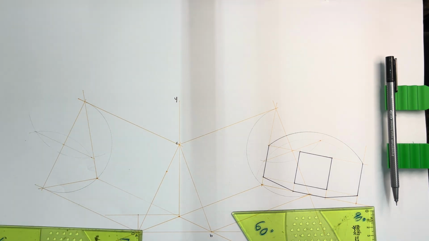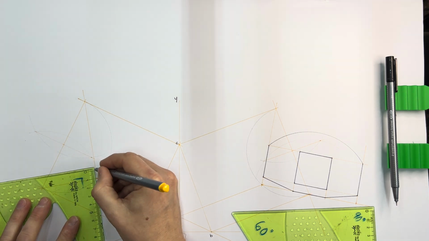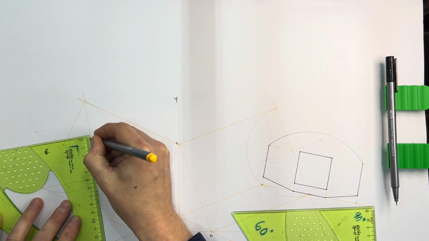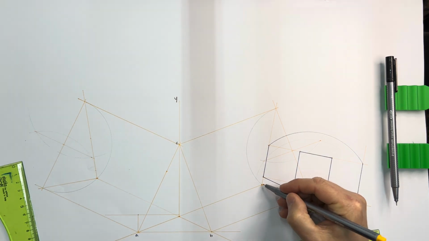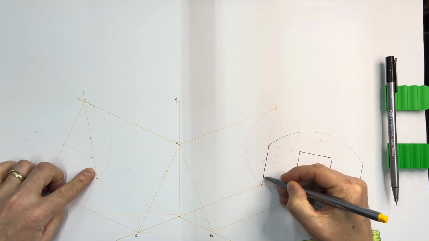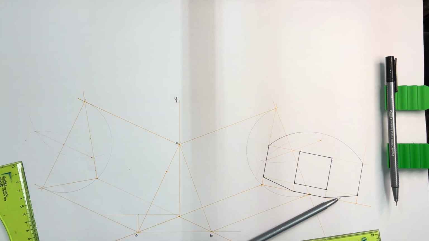Now, heights. So we know about the 10 mil and the 40, so I'm just going to measure up the 10, put a dot, 40 from there, put a dot. So that gives me the 10 millimeter height here and the additional 40 mil. So now we have that point, that height there, and this height here.